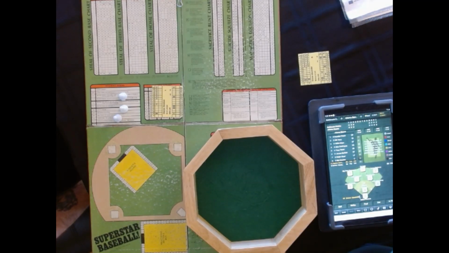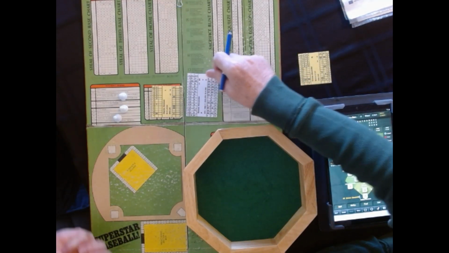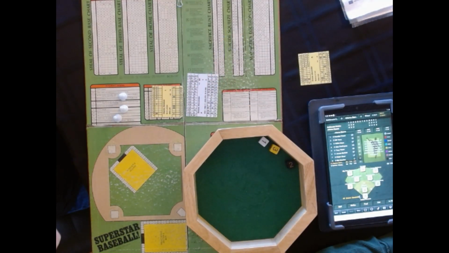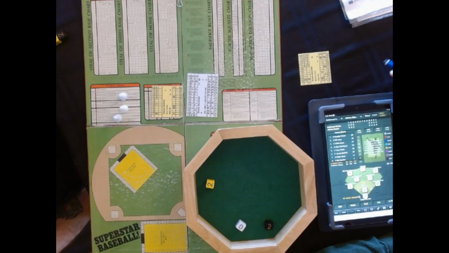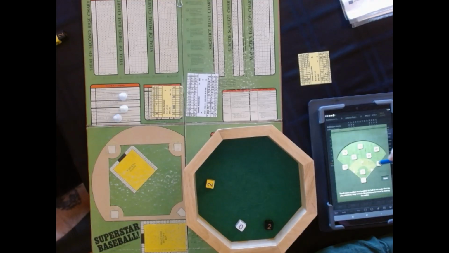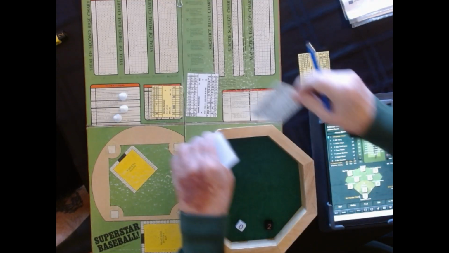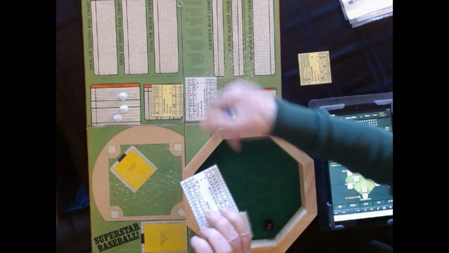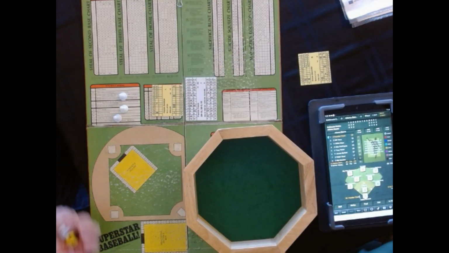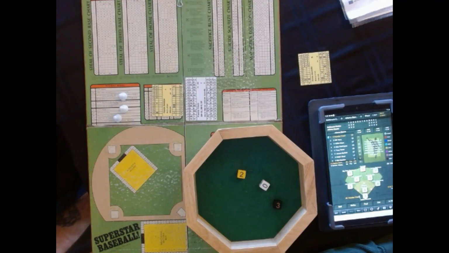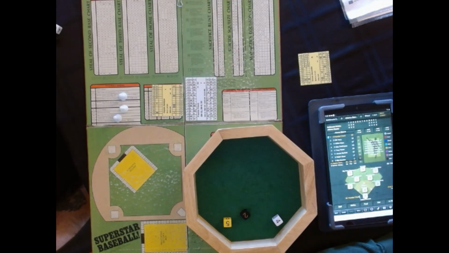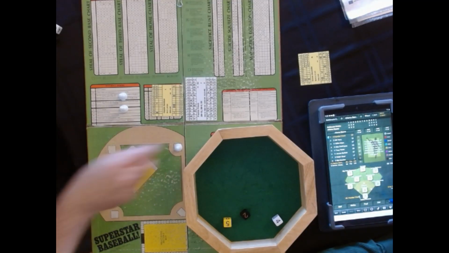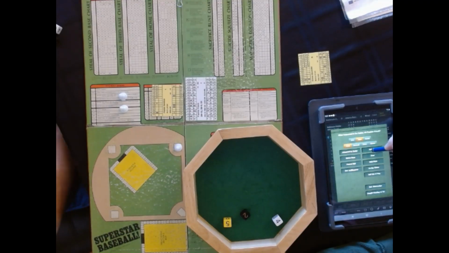And here we go with Grover Alexander. 24, swinging. 22. Fly out versus the lefty. Okay, top of the order, second time. I say the second time because if we hit the third time, the pitcher will be tired. 32, swinging. 29. Base hit.